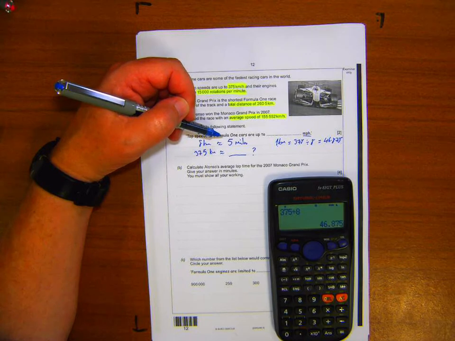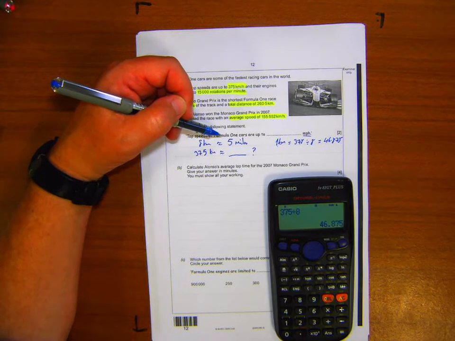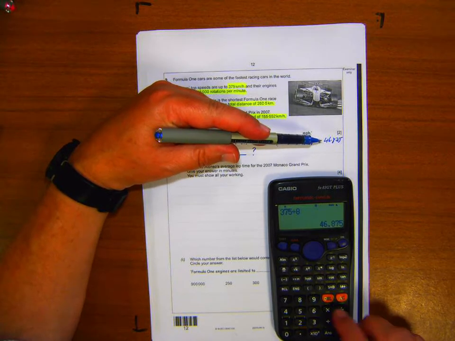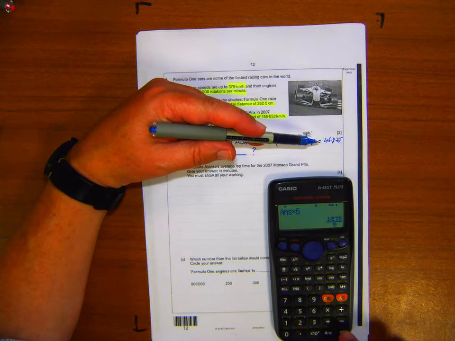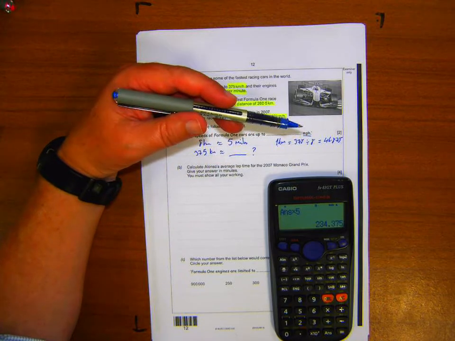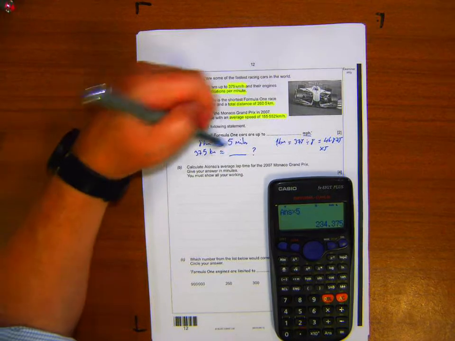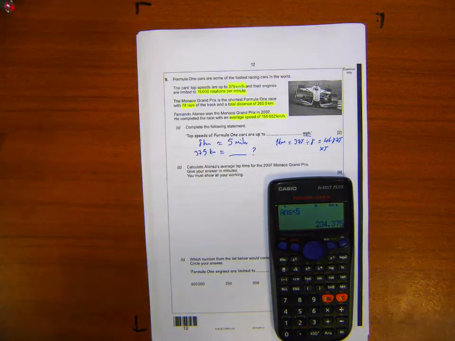No, but you then times it by 374 because you've already used one of them. I've used the 375 divided by... No, it is times 5. Times 5 equals 234. Yeah, that's right. So then I times that by 5 because I want to scale it up 5 times.